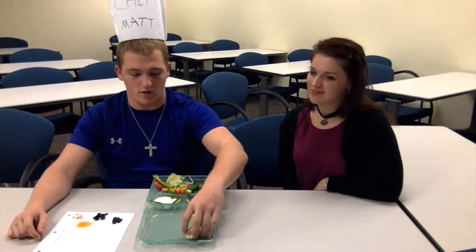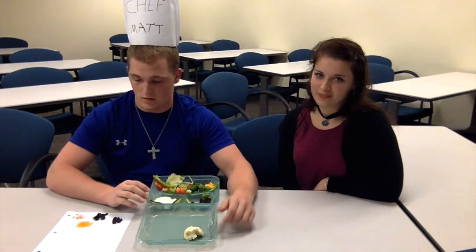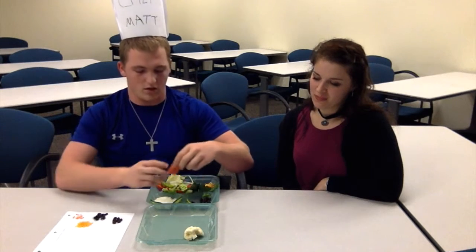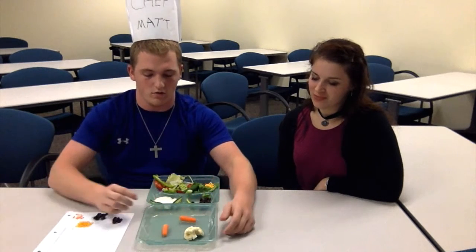So here we are, ladies and gentlemen. It's Chef Matt and his famous chef hat creating the infamous Seizure salad that he's in prison for. Cauliflower, in this, represents the nucleus of the cell, which houses the genetic material. The next ingredient are the carrots, which are the mitochondria of the cell. The mitochondria produce ATP, which supplies energy for the cell.